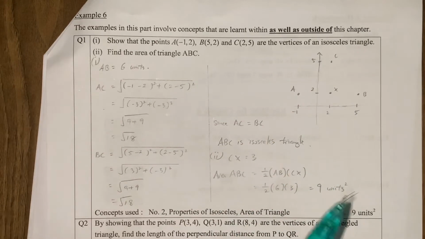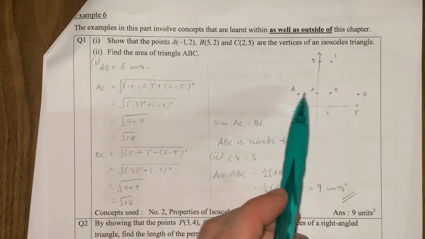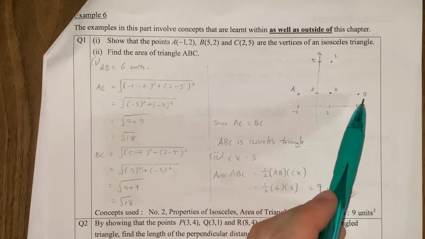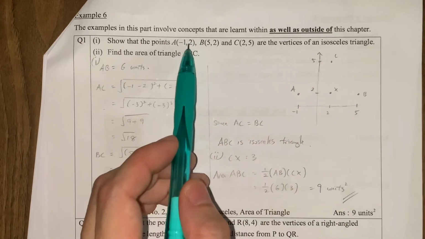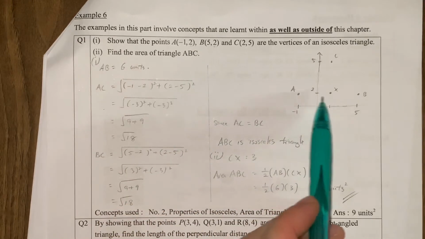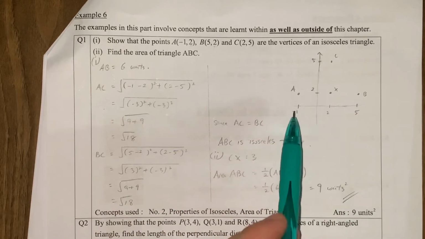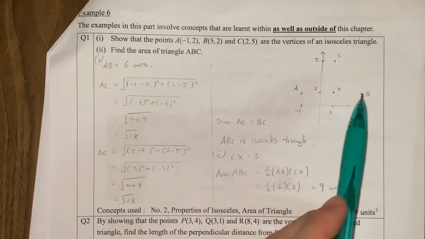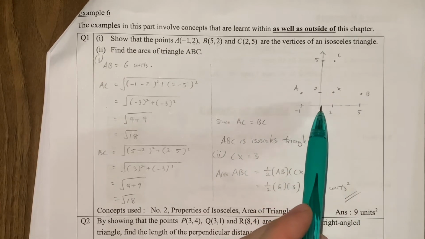Now the important thing to note is A and B are actually a horizontal line. You can see that the y coordinate is 2, the y coordinate is 2. So that means this is a horizontal line, which means the length of AB you already know is 1 plus 5.